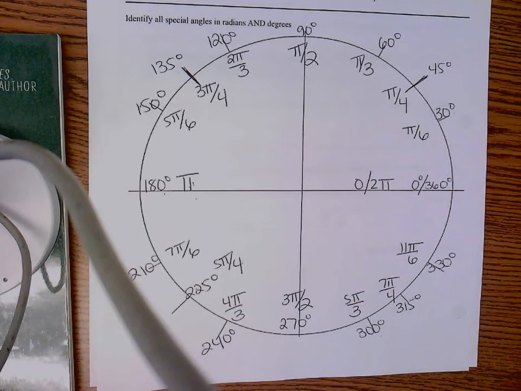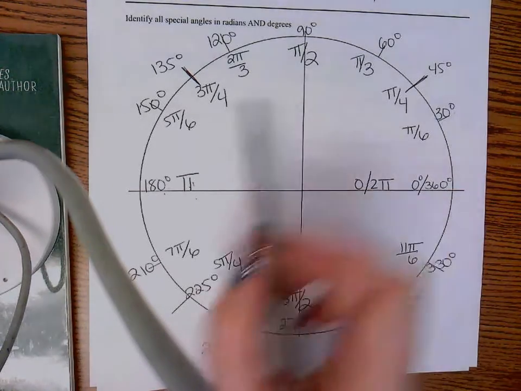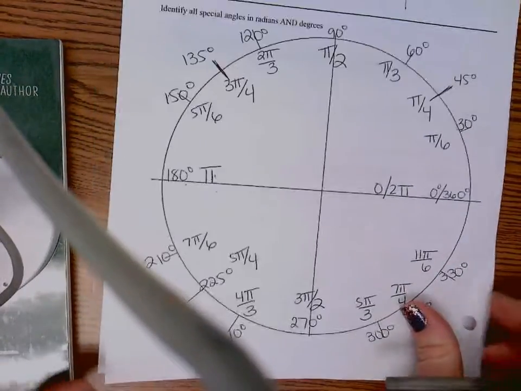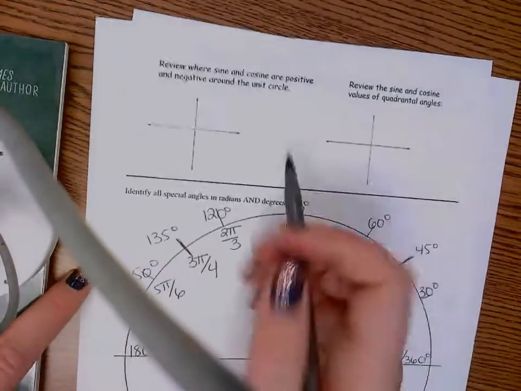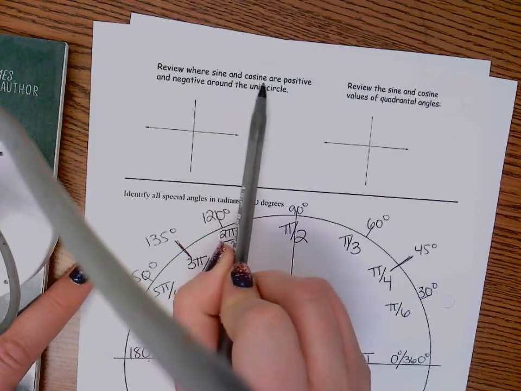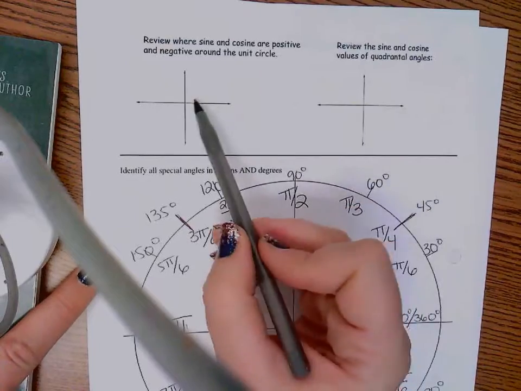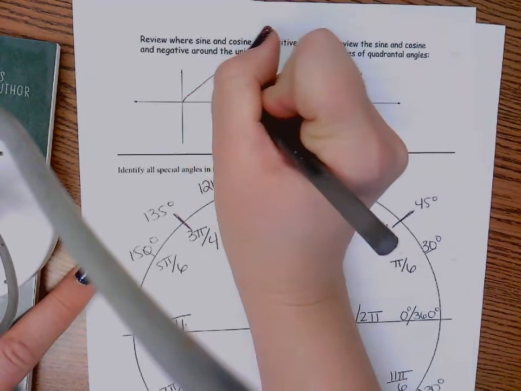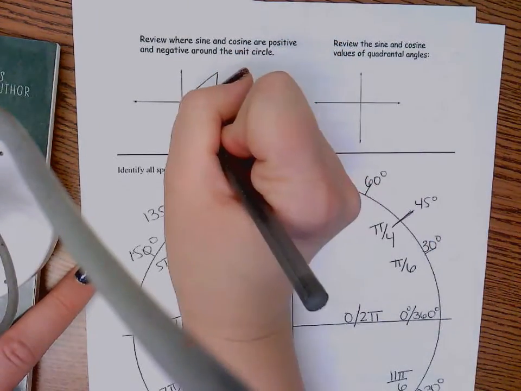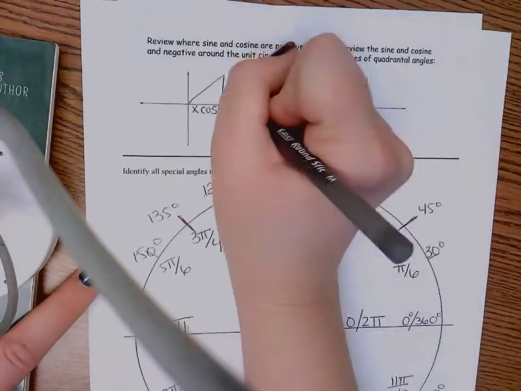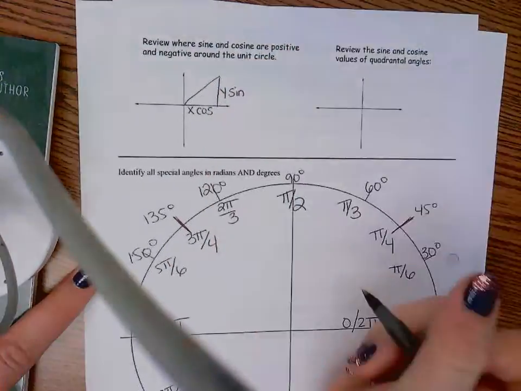So we're just going to take a brief look at polar coordinates. So we need some of this foundational trig so that the rest of it is going to make sense. So at the top here, it says, let's review where sine and cosine are positive and negative around the unit circle. So if you remember, when you draw your triangle, do you remember that x always relates to the cosine of the angle and y relates to the sine of the angle?